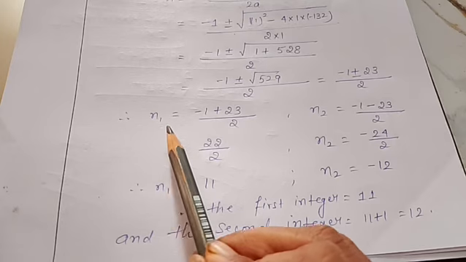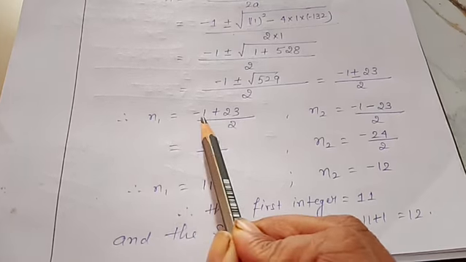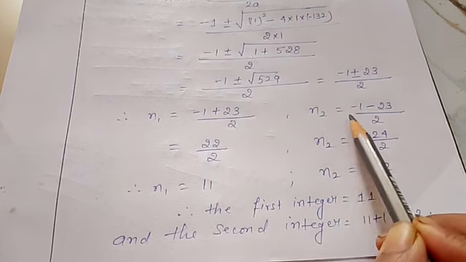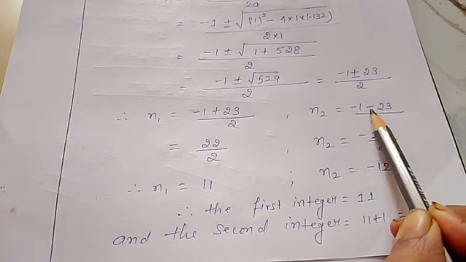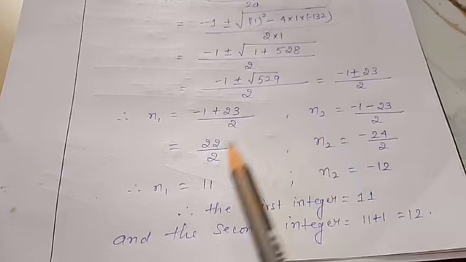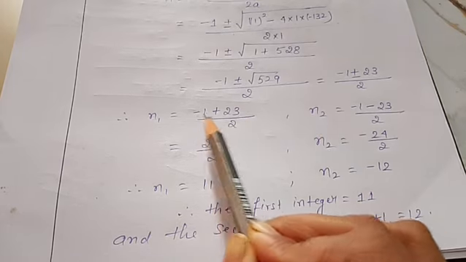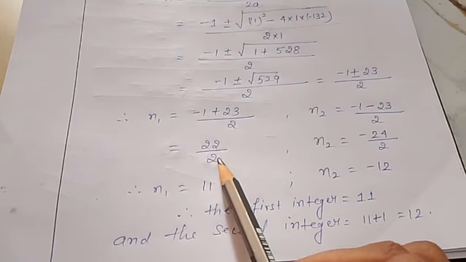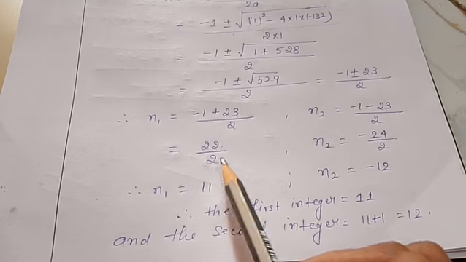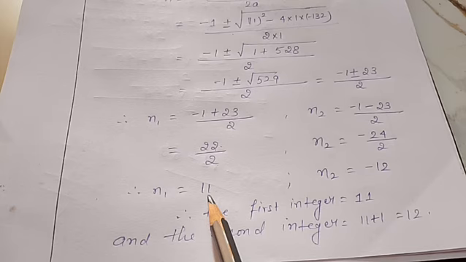So we get two values. n1 is equal to minus 1 plus 23 upon 2 and n2 is equal to minus 1 minus 23 upon 2. Now solve these two roots. n1 is equal to 23 minus 1 becomes 22 upon 2. 22 is divisible by 2 how many times? 11 times. Therefore n1 is equal to 11.